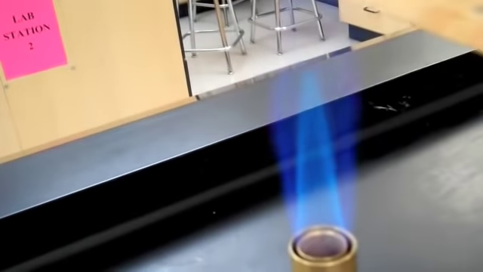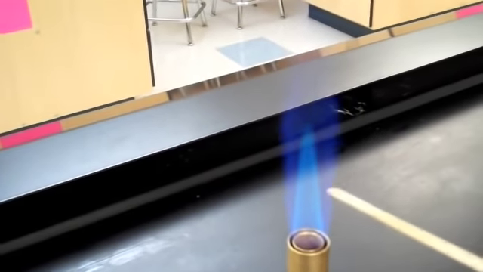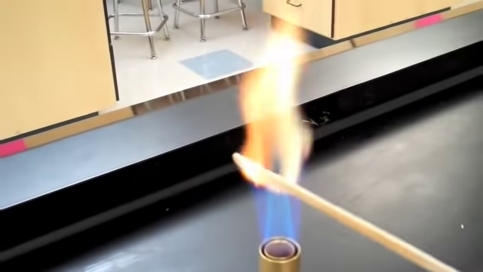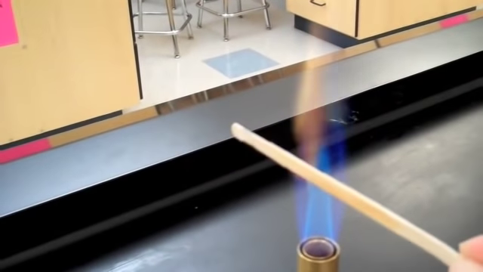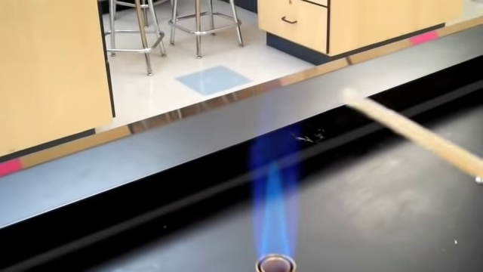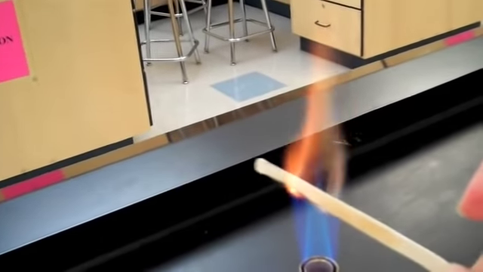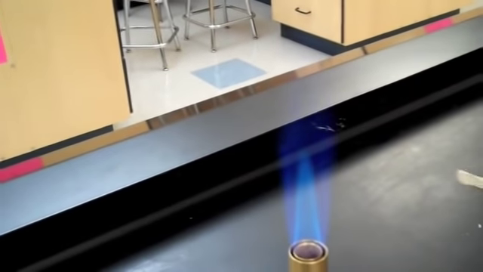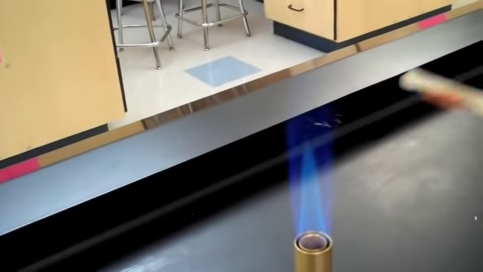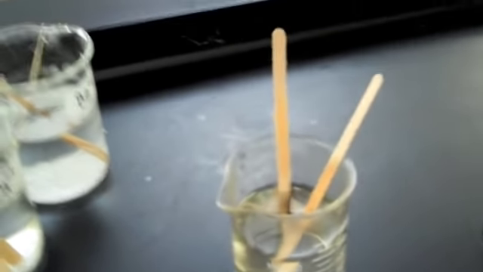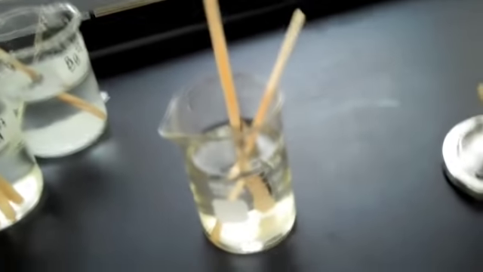Taking our wooden splint, we're going to hold it in our flame and observe the color. The color may be hard to see on video, but in person, you would observe a predominantly green flame at first that turns over into a more orangish color as the stick itself begins to burn. For our data purposes, please record green as the color of this flame. Extinguish your still hot flame into your water beaker and continue on.